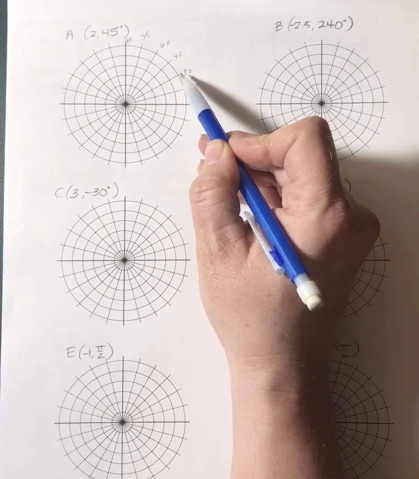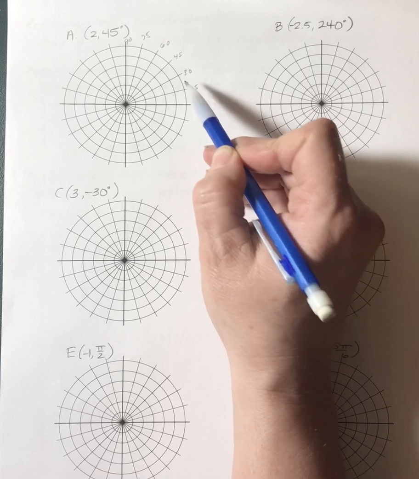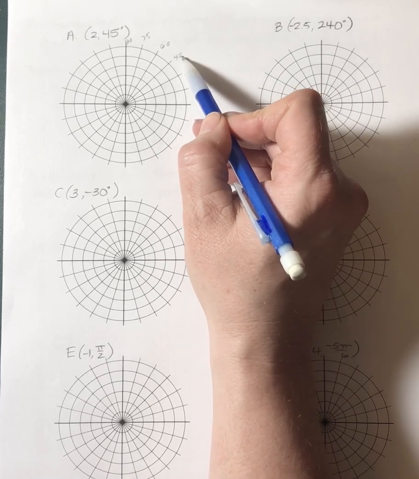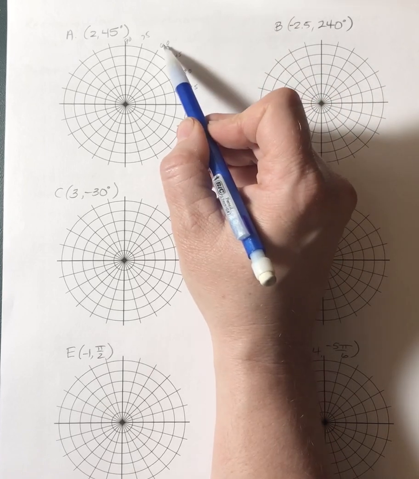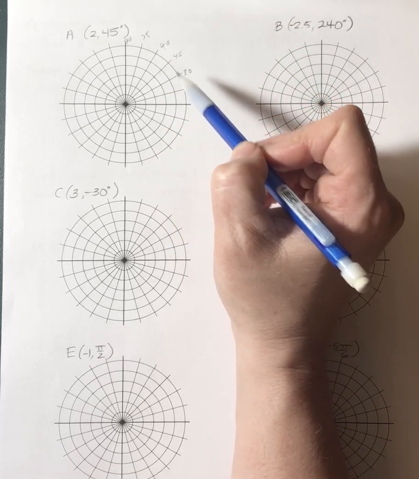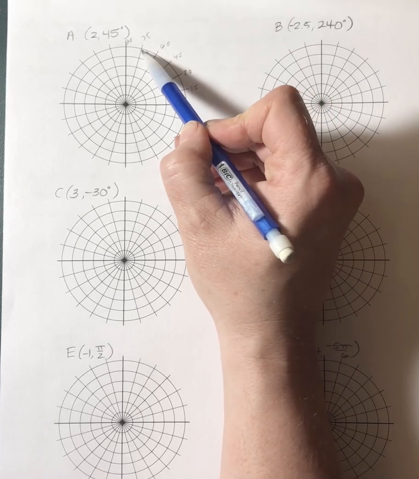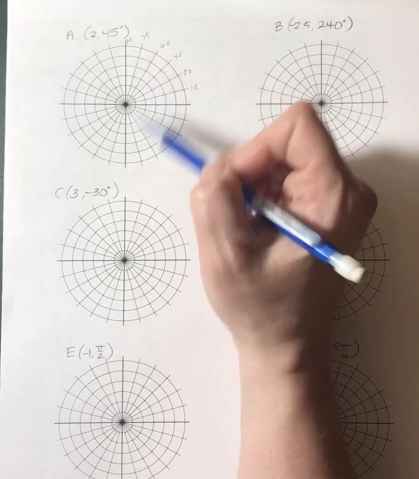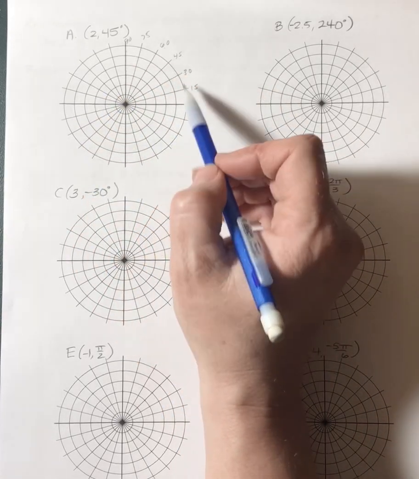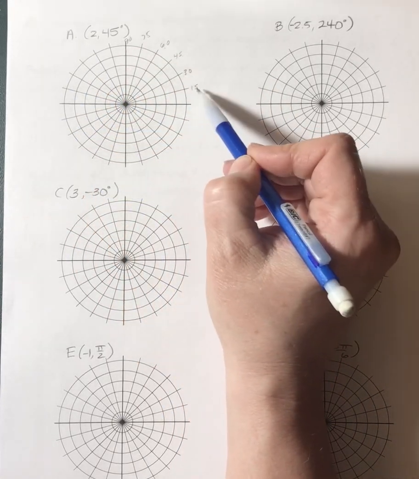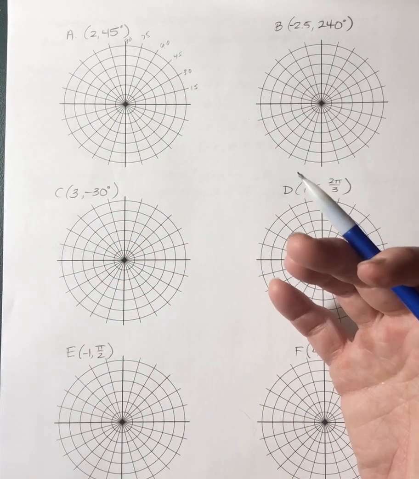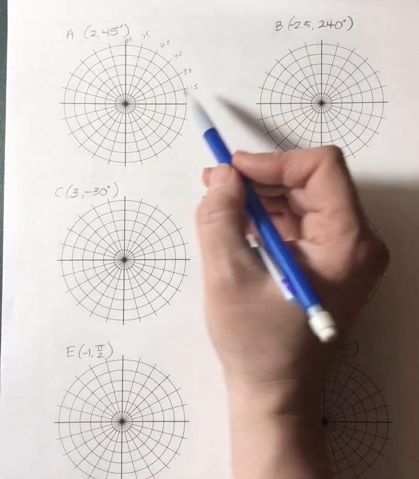You'd have pi twelfths, pi sixth, pi fourths, and pi thirds, and then 5 pi twelfths, and then pi halves, in radians. You might want to take a circle and write out the degrees and then the radians so that you have those fractions easily accessible.